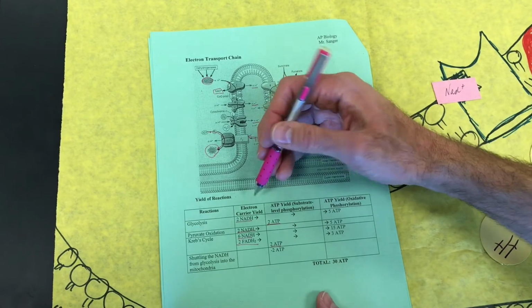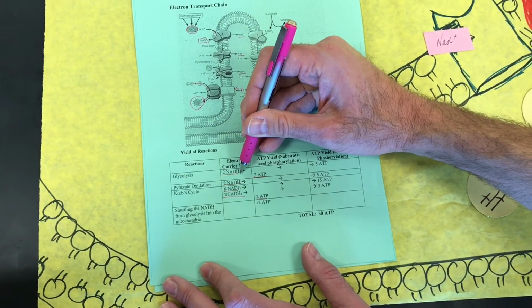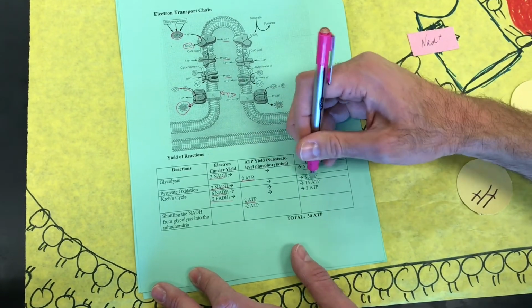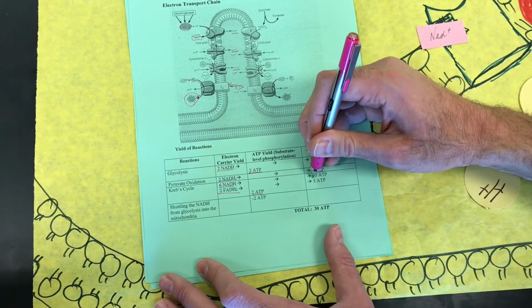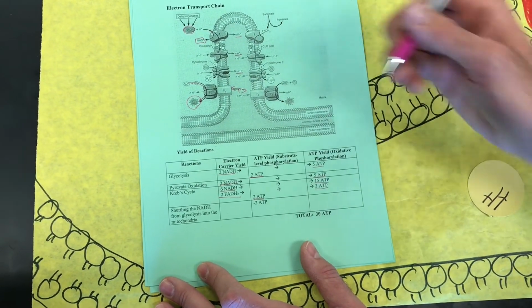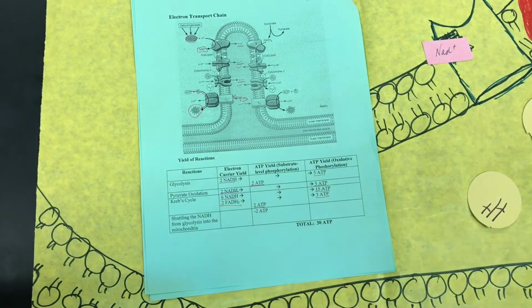And ultimately, each of these NADHs that we produced end up giving us about 2.5 ATP each, for a total of 5 and 5. These 6 give us about 15. Our FADH2s give us a little bit less, about 1.5 each, so 3, and that's how we get our totals calculated.